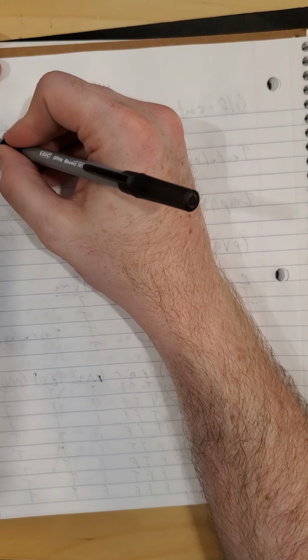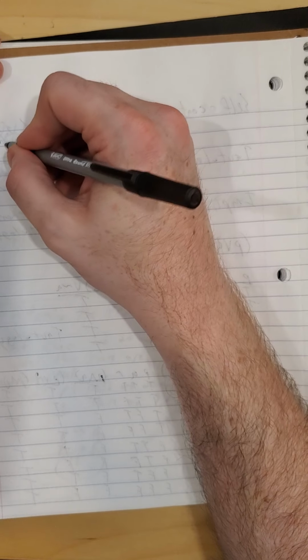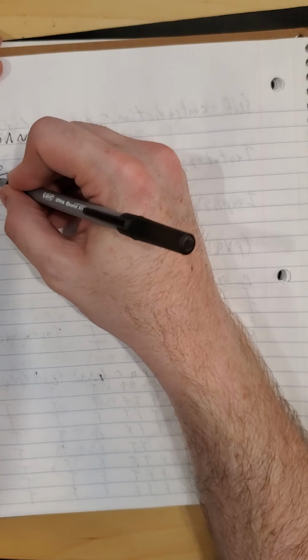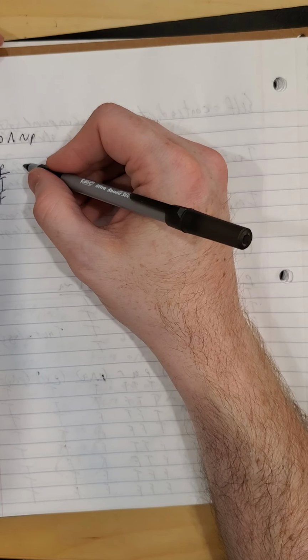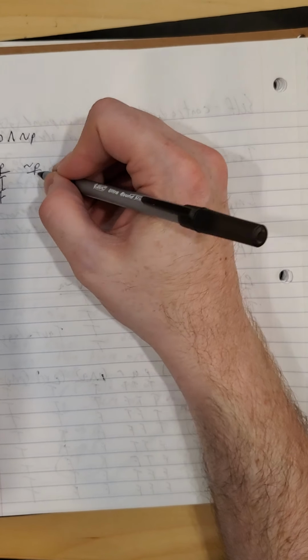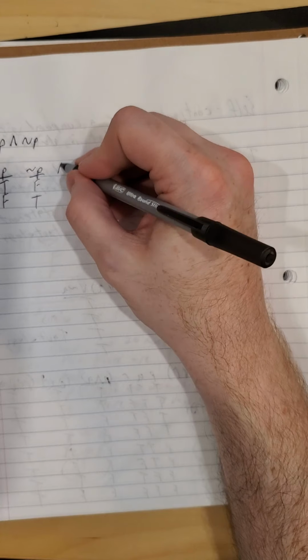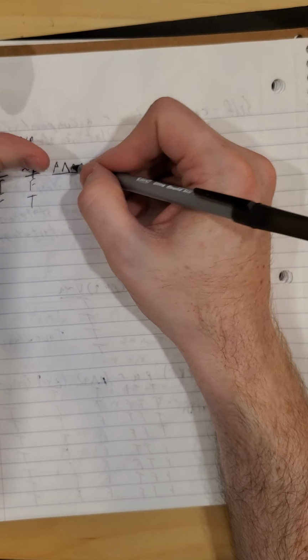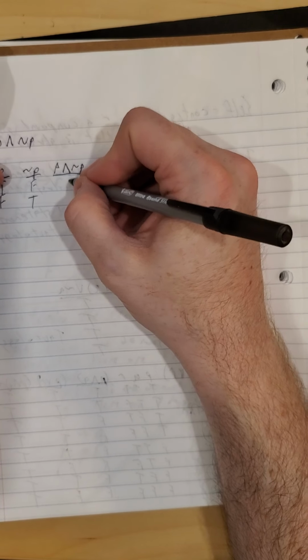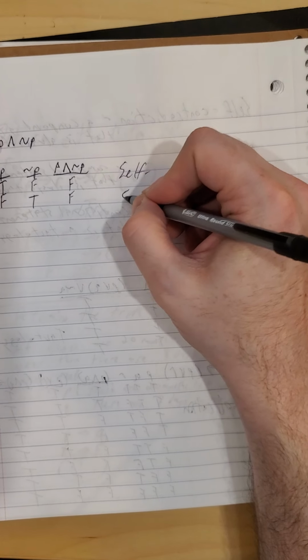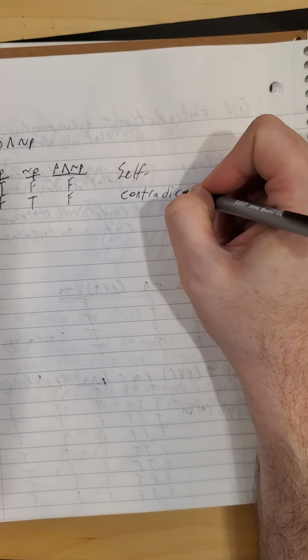A very simple self-contradiction, P and not P. There's just one simple statement. You only need the first two lines, a true and a false. Not P would be false, true, and putting them together with an and. Remember, an and, a conjunction, we need both parts to be true for the end result to be true. So that is a self-contradiction.